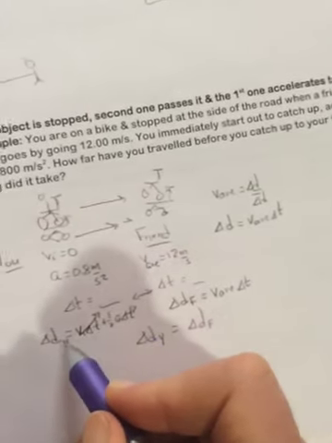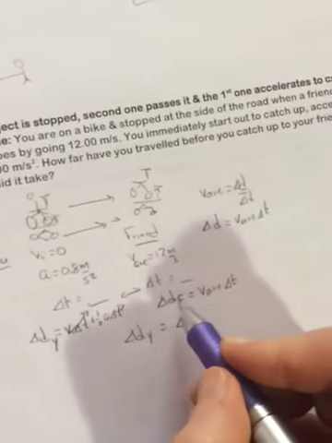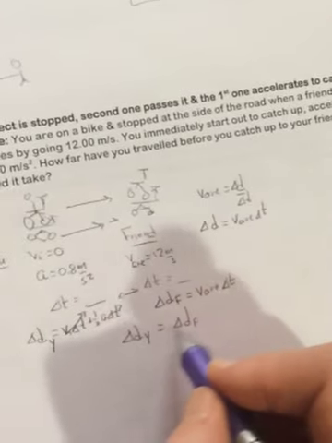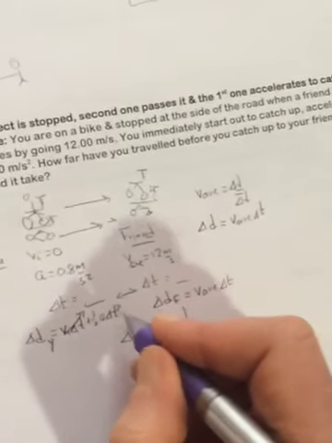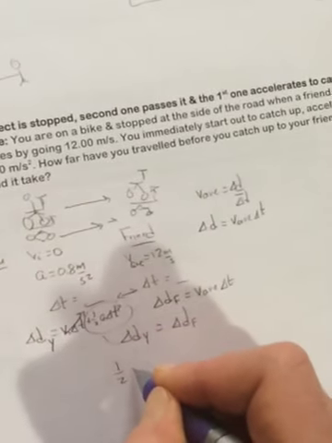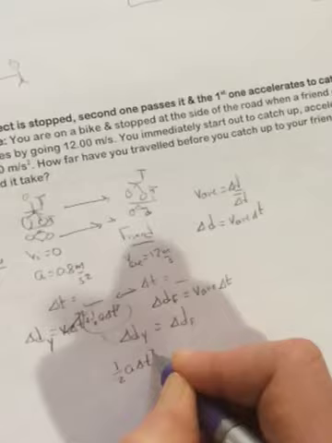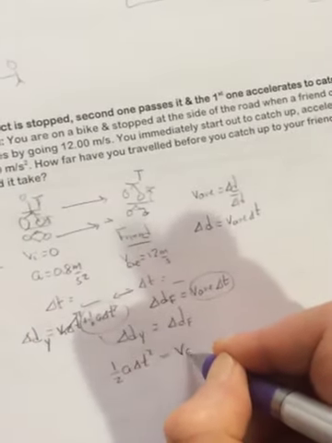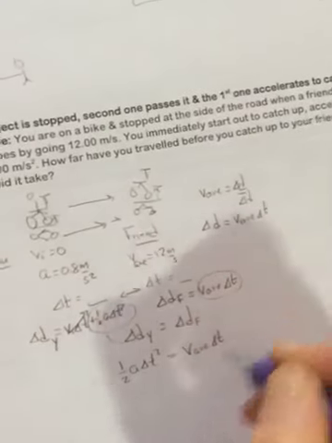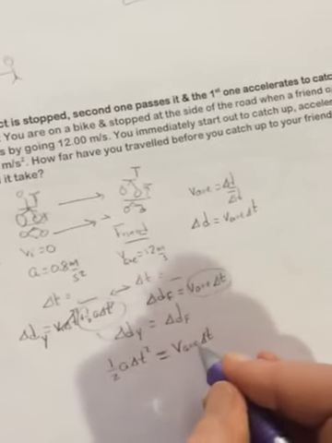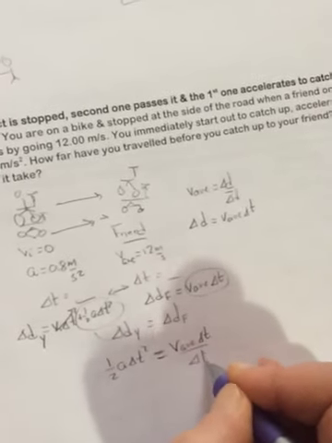Now the thing is, you can't find either of these because you don't know your delta d and you don't know your delta t. But you know that they're equal to each other. So where this delta d for you is, fill in your equation for delta d, 1/2 a delta t squared. And where the delta d for your friend is, fill in VAV delta t. And now you only have one unknown. It's the delta t.